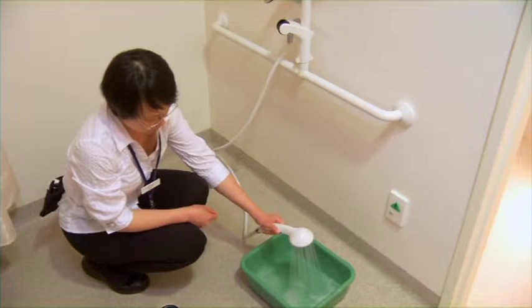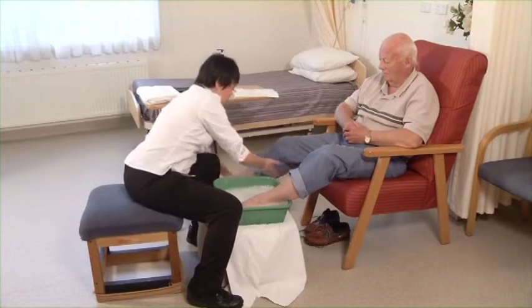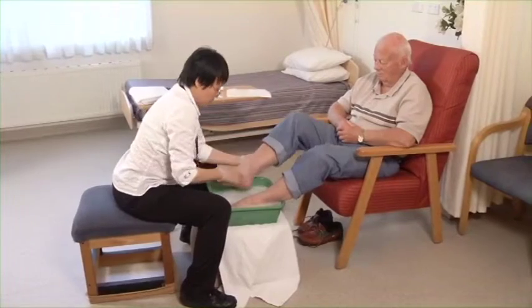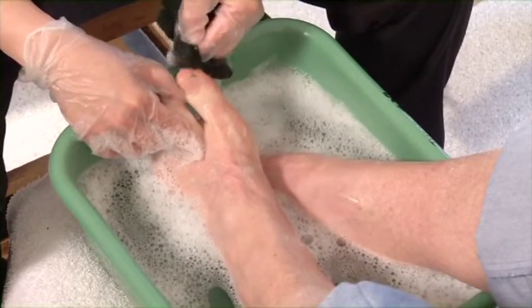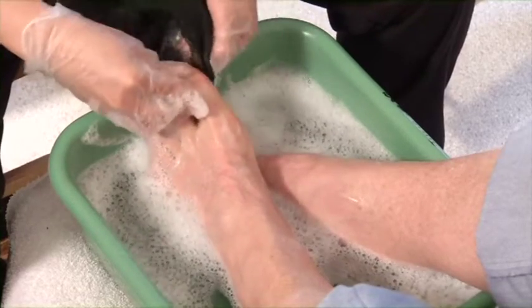Wash the client's feet. It is best to wash the client's feet daily using a mild liquid soap that does not dry the skin. Do not use a disinfectant. It can be harsh and drying.